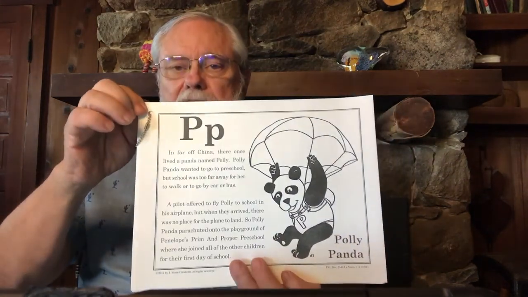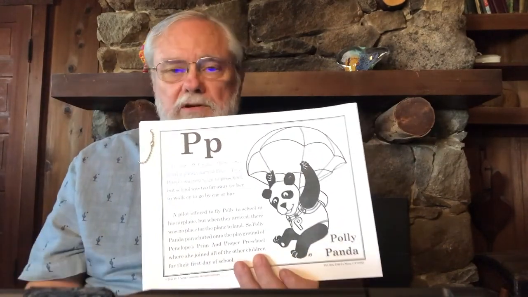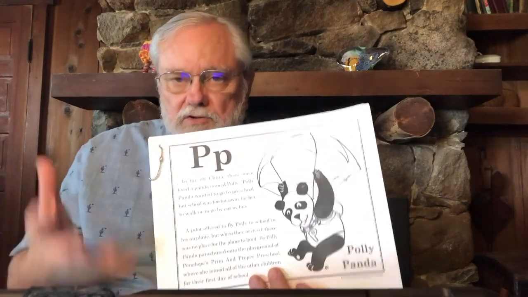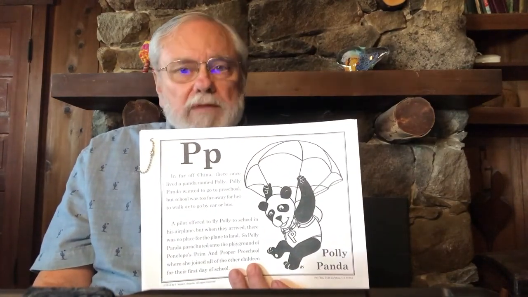And these can be laminated and put in the child's bedroom, or they can be put in the classroom library so that children can start to pick them up. And at first, they'll tell the story just from memory.